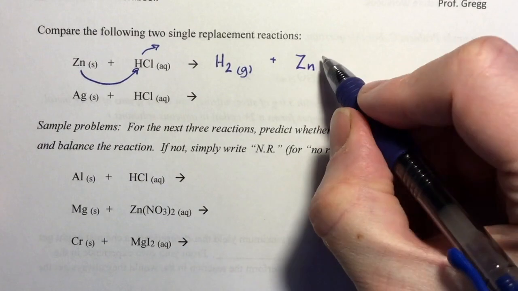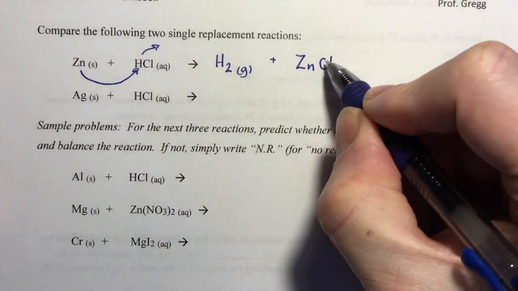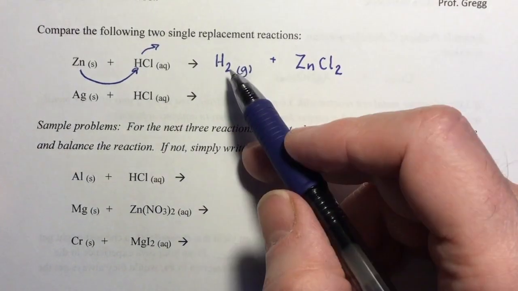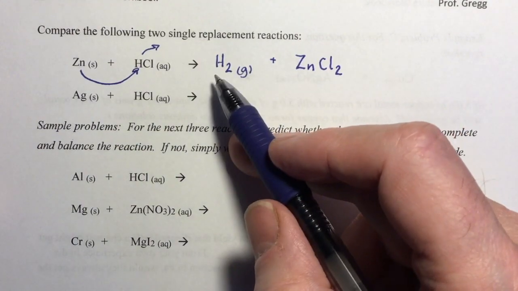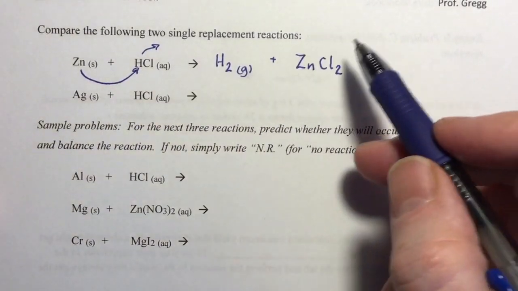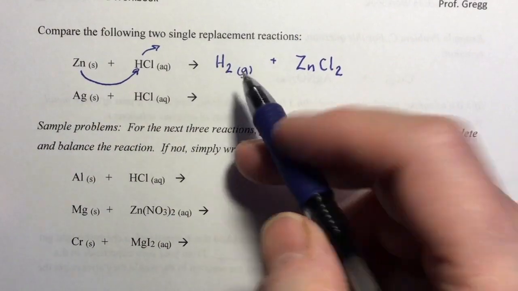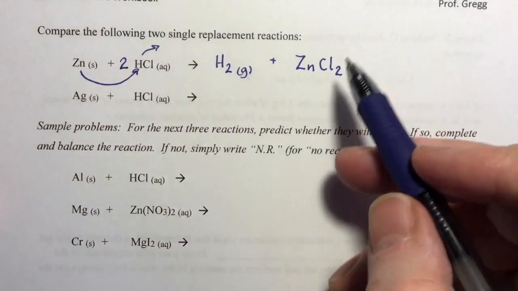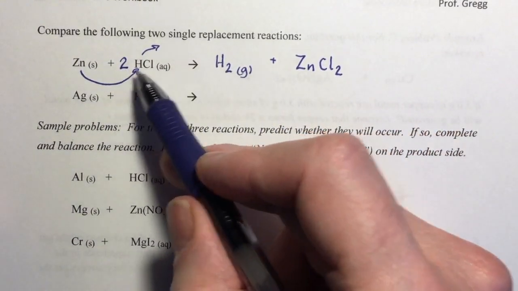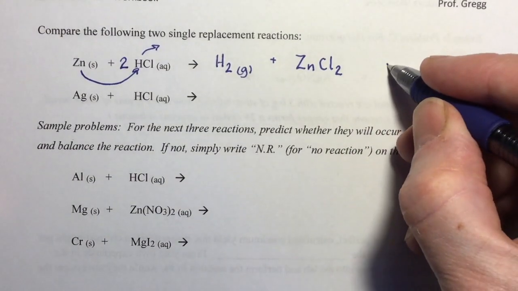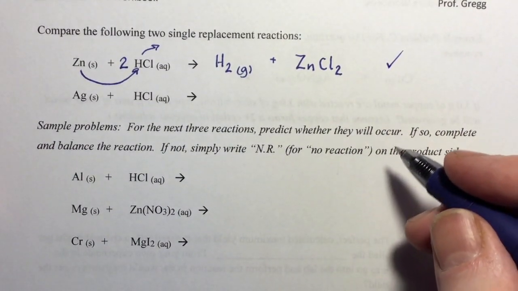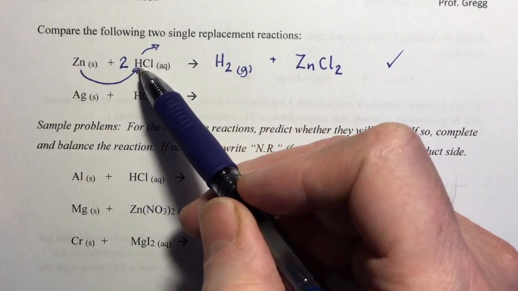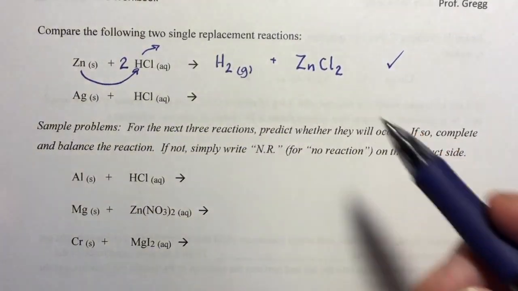Chloride is a -1, so I need 2 of these chlorides in order to balance that zinc. Now I have the correct formulas. Now I have to balance it. 1 zinc, 1 zinc, 1 hydrogen, 2 hydrogens, 2 hydrogens, 1 zinc, 1 zinc, 2 hydrogens, 2 hydrogens, 2 chlorines, 2 chlorines. It's completed and balanced, and I know that this reaction will take place because the zinc is more active than the hydrogen, so it can kick the hydrogen out of the compound.